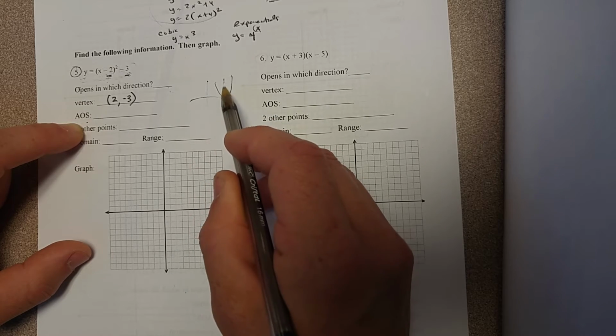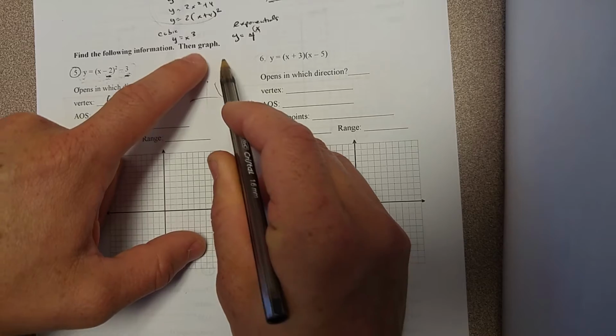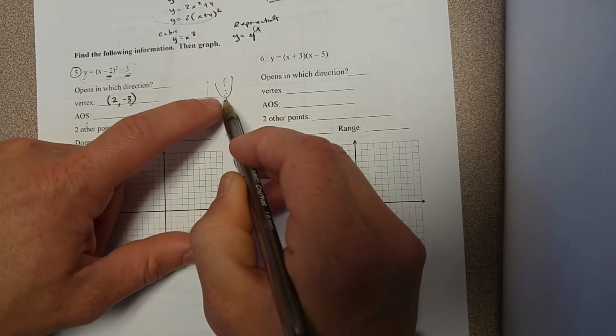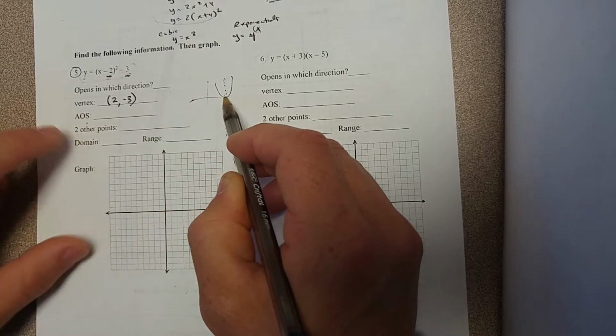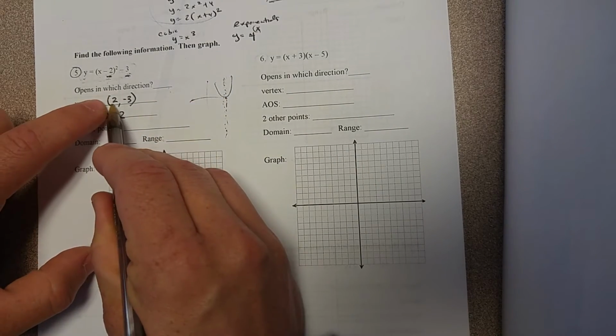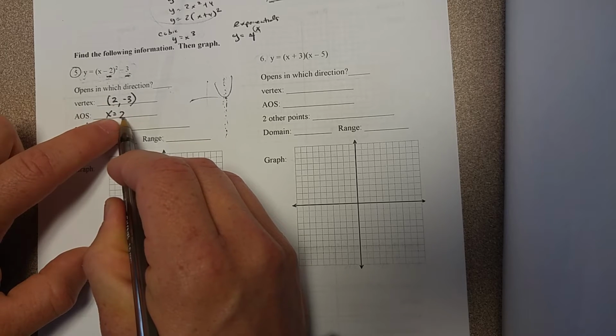Equations of vertical lines are just x equals whatever it's going through. No matter what your y value is, your y's can go up to infinity, your y's can go down to negative infinity, but your x value just stays right on whatever that point is. So the axis of symmetry here is simply x equals 2. See how it's related to the vertex.